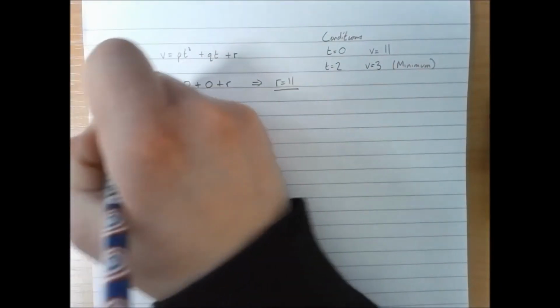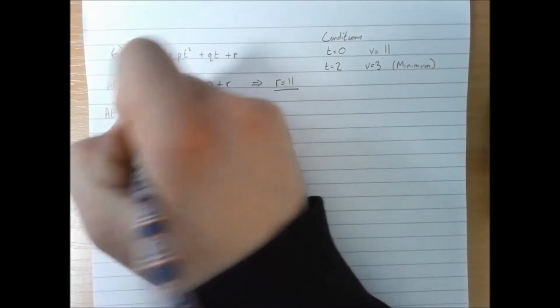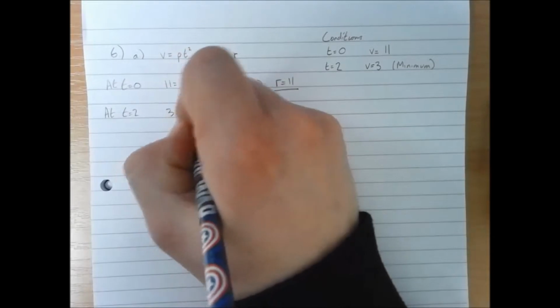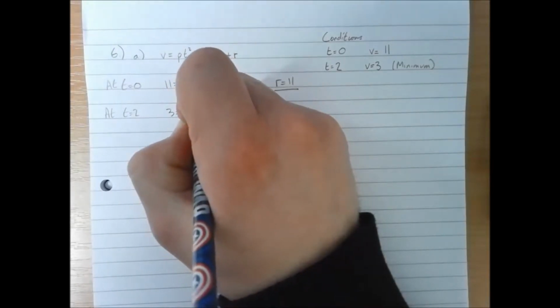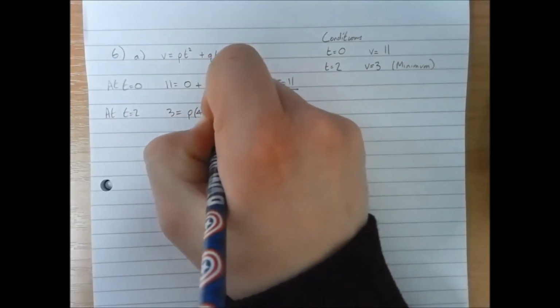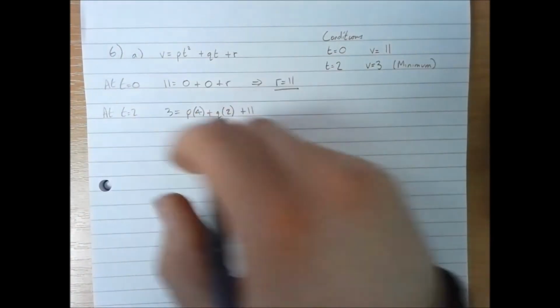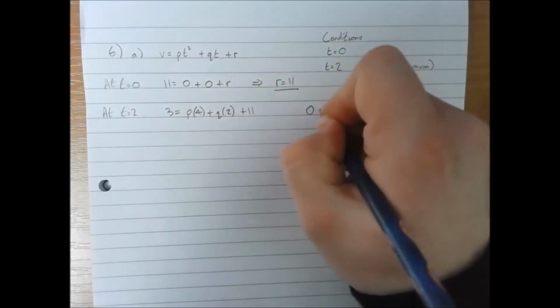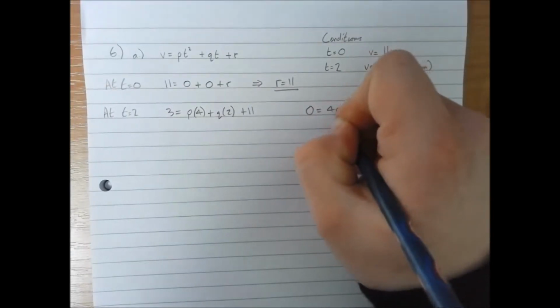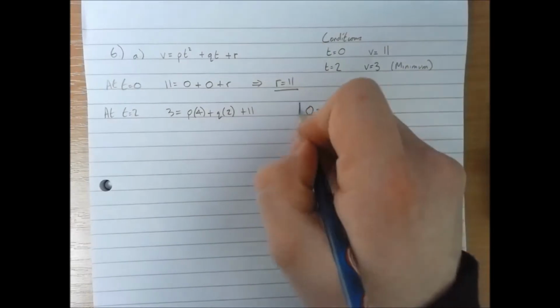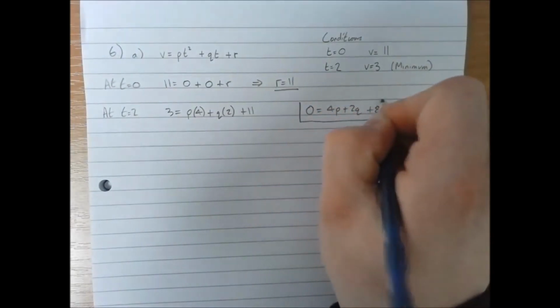Now if I use that information as well as plugging in at t equals 2, v equals 3, I get 3 is equal to p lots of 2 squared plus q lots of 2 plus the 11 that I found earlier. And if I simplify this, I get 0 equals 4p plus 2q plus 8. This is one equation with two unknowns. Not much I can do with that for the moment.